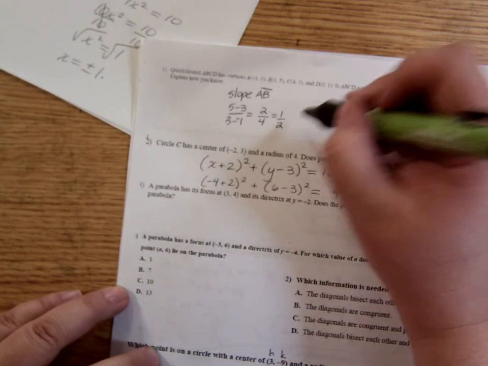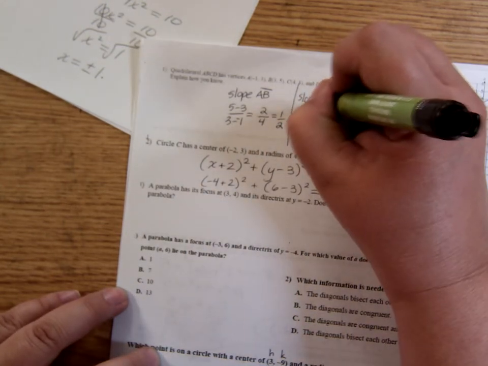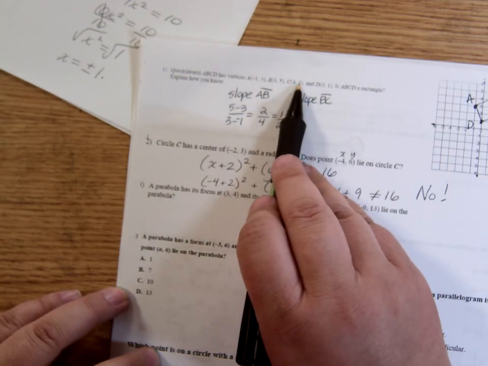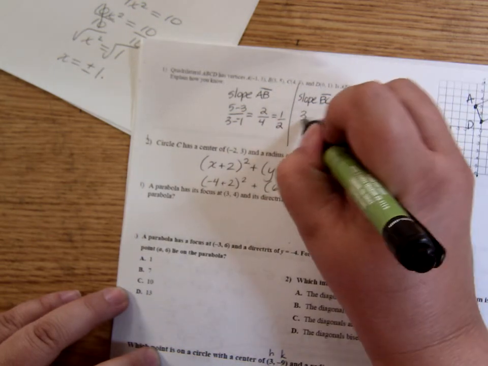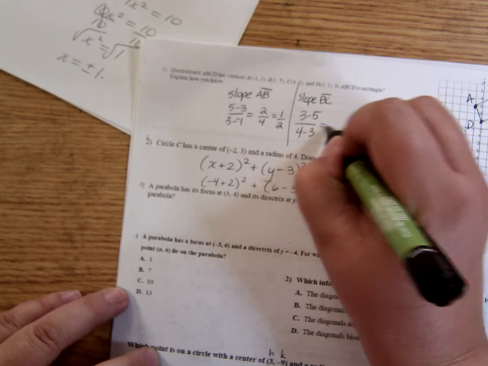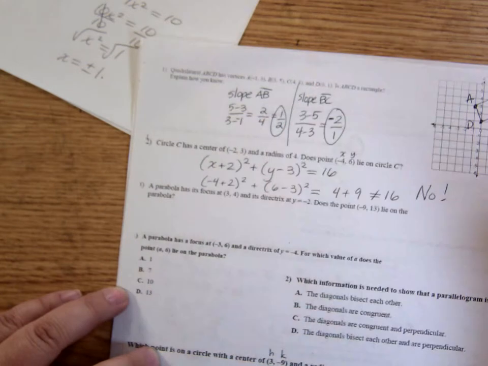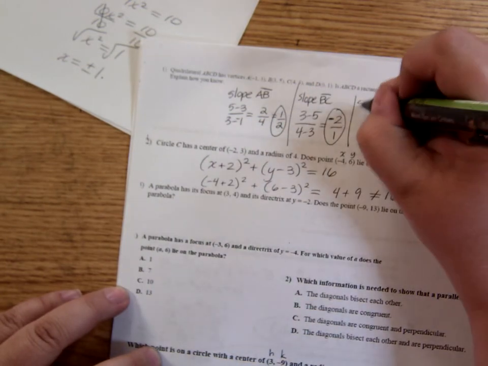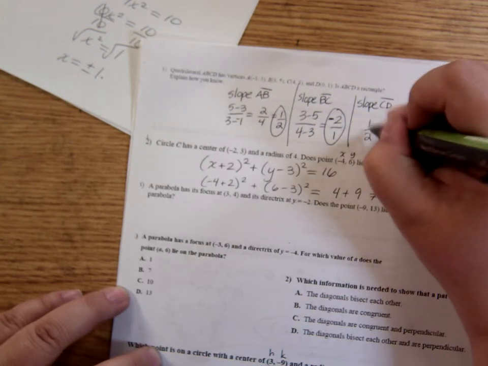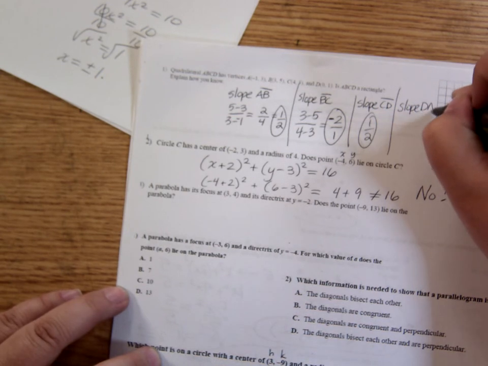Okay, slope of BC. What is this, 4, 3? Okay, 3 minus 5 over 4 minus 3. That's negative 2 over 1, which is just negative 2. And so on. And when I do the slope of CD, I will get 1/2. You actually should do it. And when you do the slope of DA, you will get negative 2 over 1.